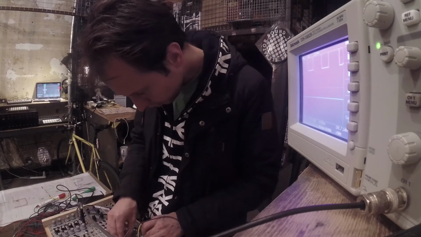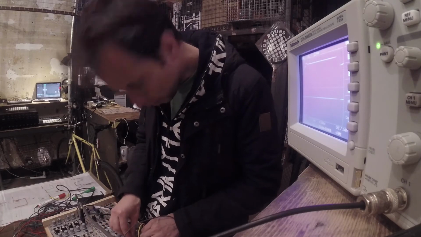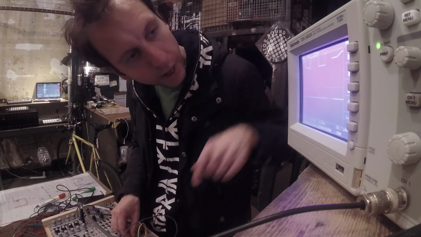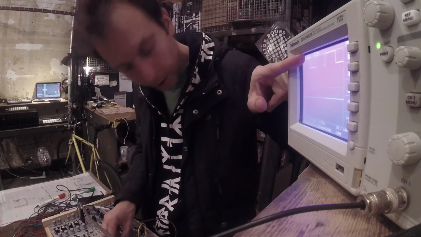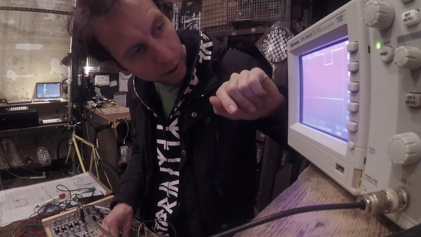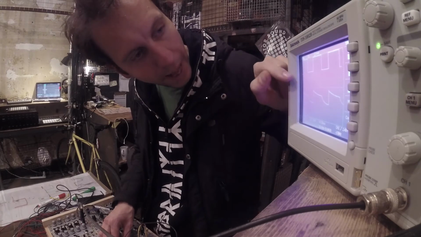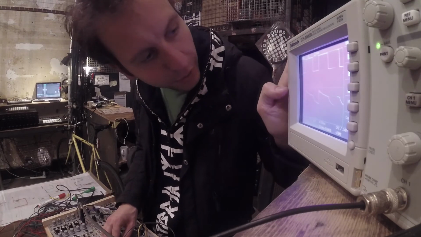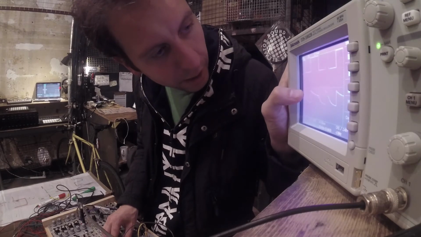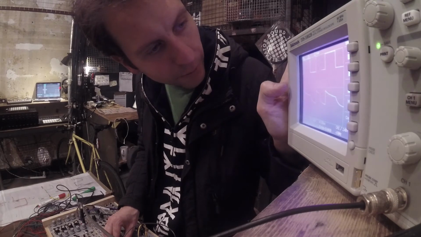Okay, so you see now I'm actually running it higher. I have that bit more gain now. And you can see that the peak of this envelope is currently at 8.5 volts.